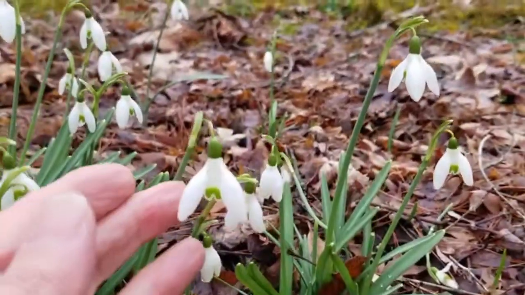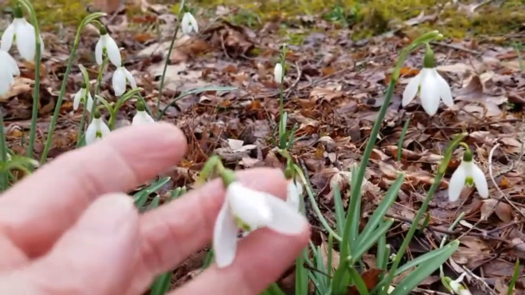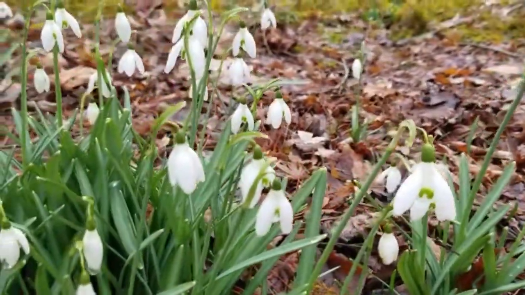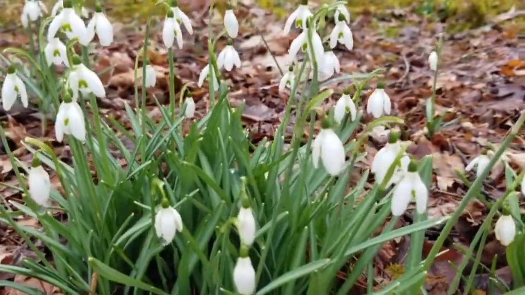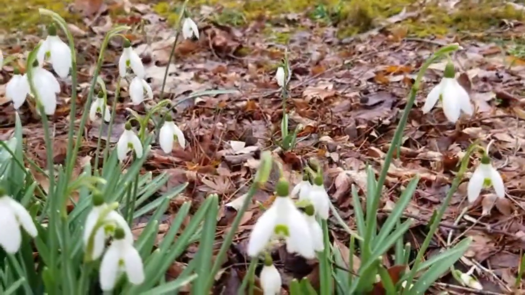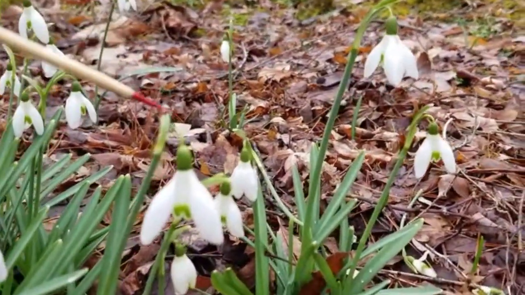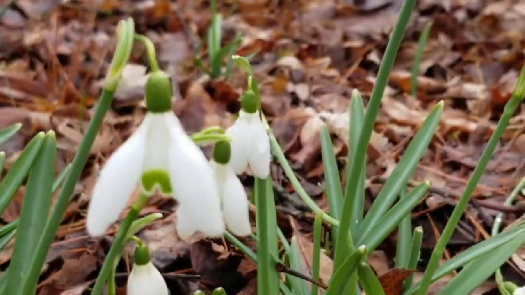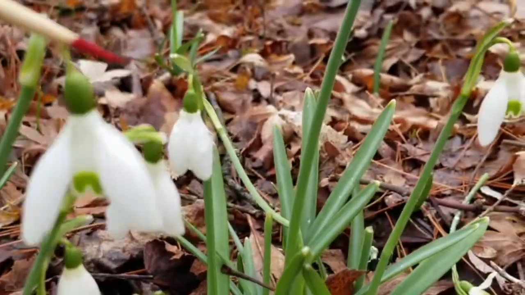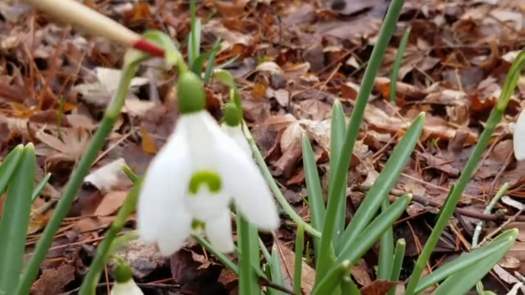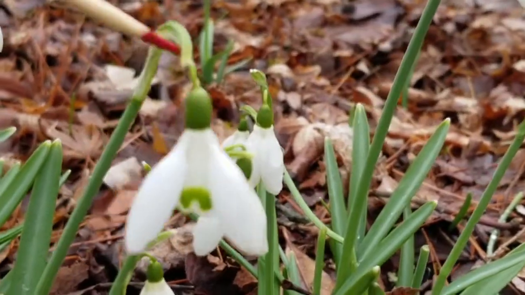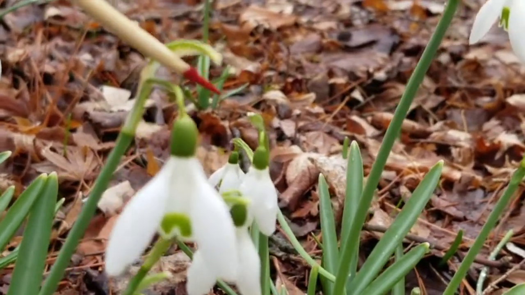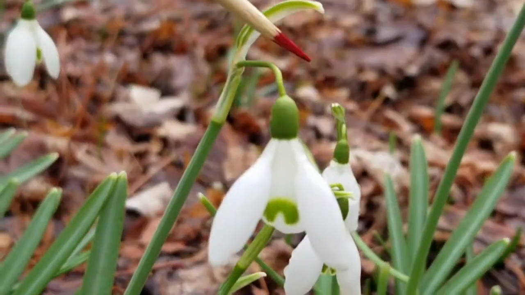You can see they all droop down, hence the name Snowdrops. They hang like little bells on their little stems, and you can see right here. I want to show you a few parts to this flower. Right here there is a stem that kind of curves around that holds the petal. I'm lifting up this so that you can see it.